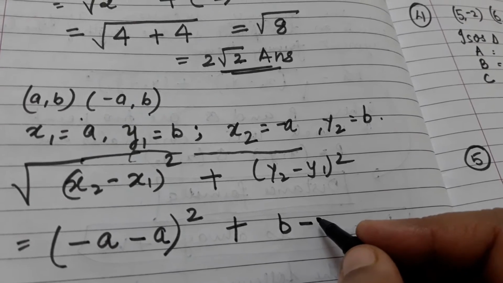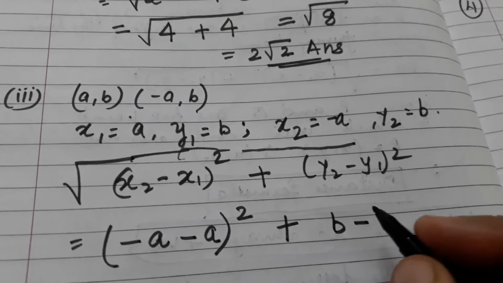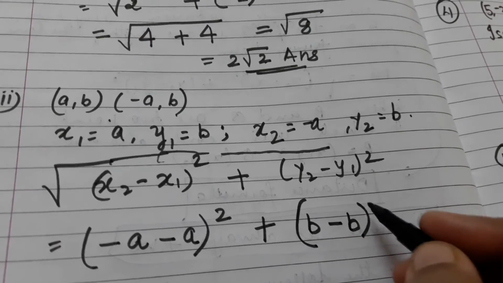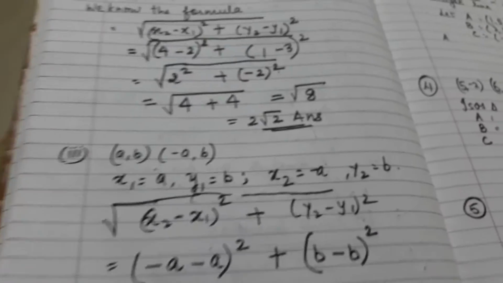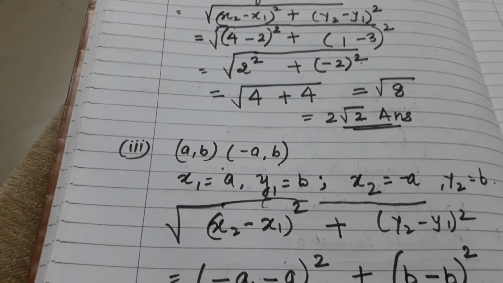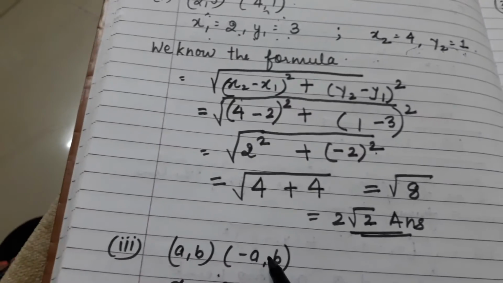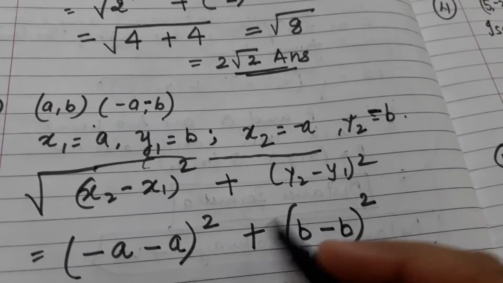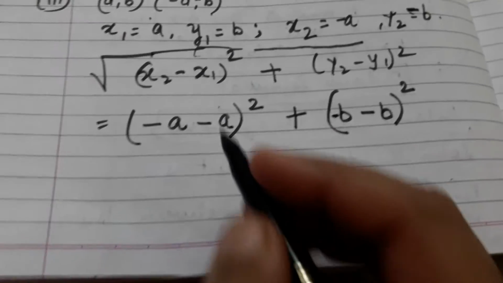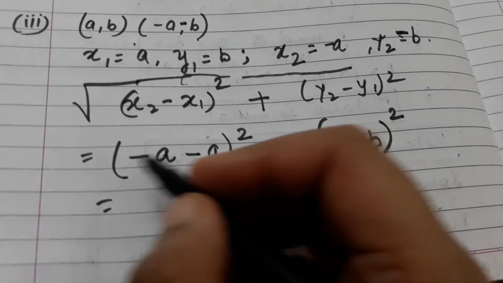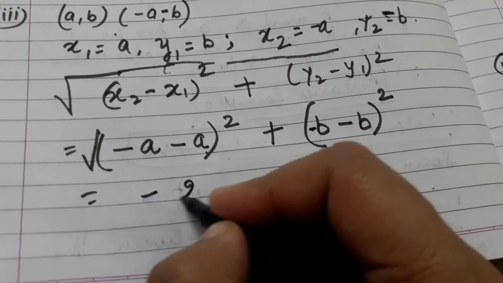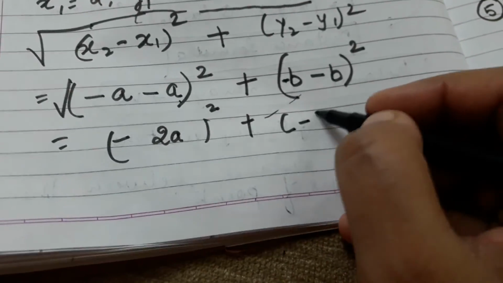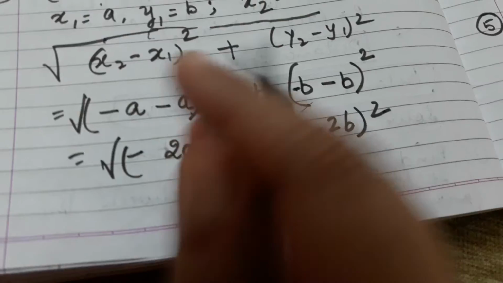I think I've copied the question wrong. One minute, let me check what the question is. This is minus a, this is minus a, minus b, so y2 is minus b, so here it becomes minus b. Now looking at minus a and a, when we solve this we get minus 2a the whole square and plus minus 2b the whole square and the root of this.